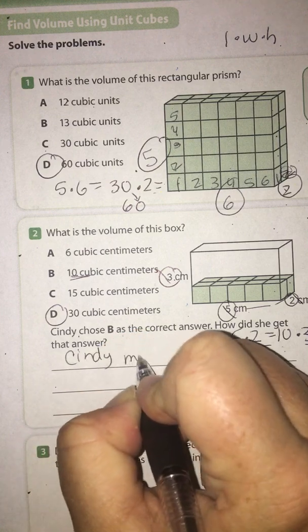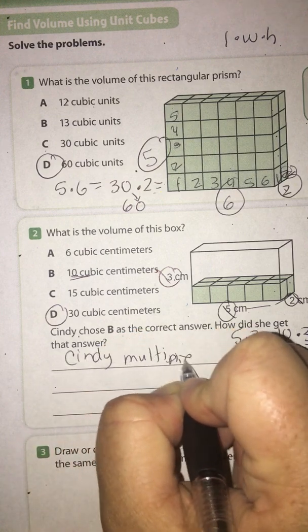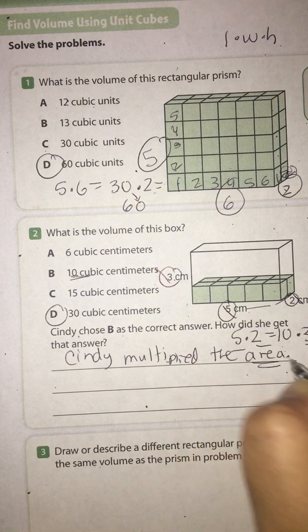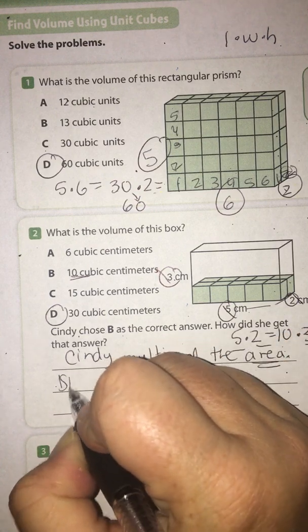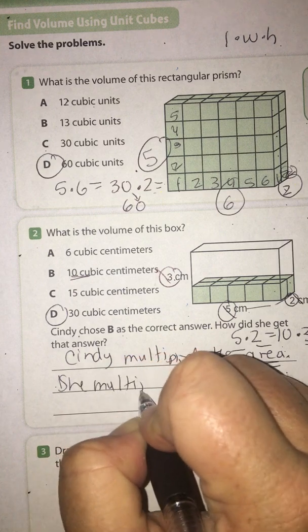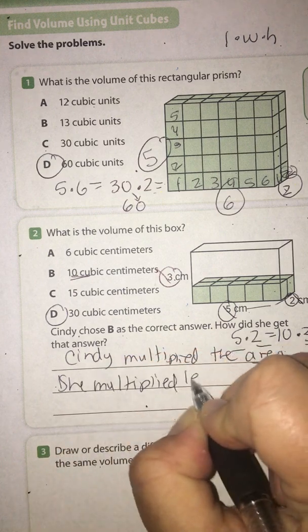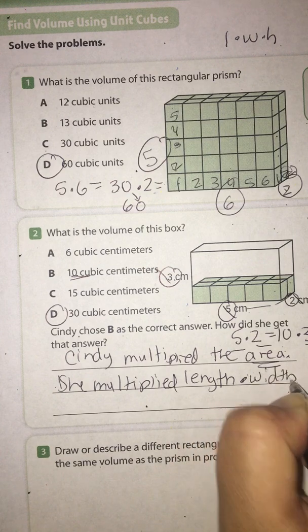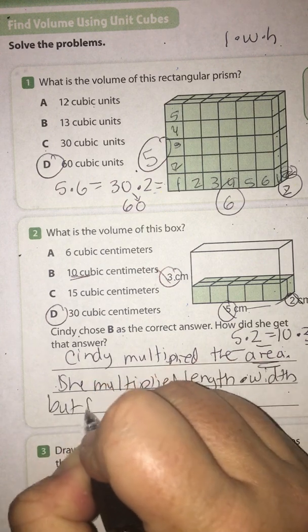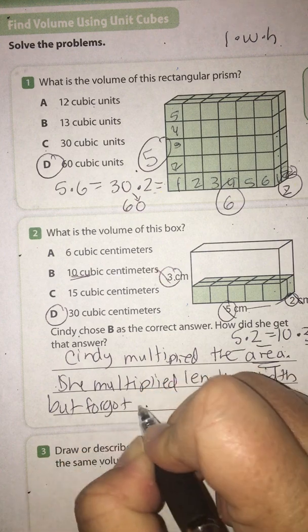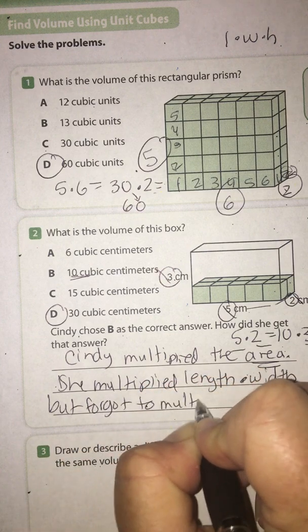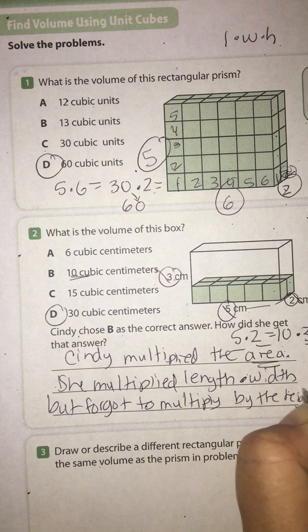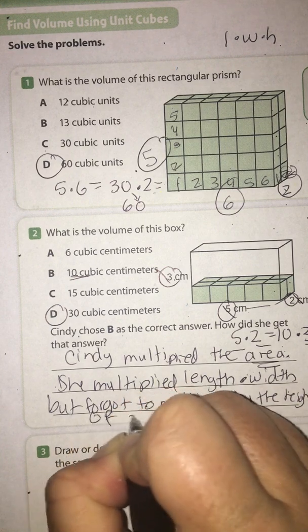Cindy multiplied the area. She multiplied length times width, but forgot to multiply by the height of 3.